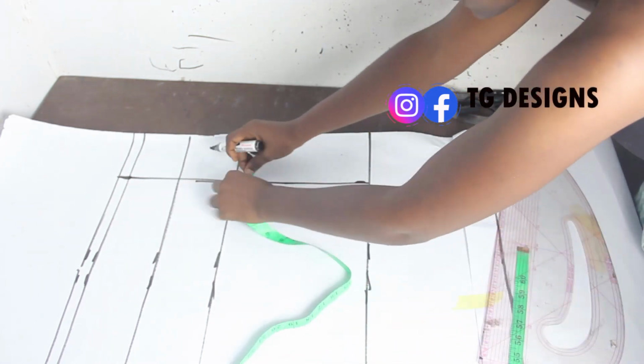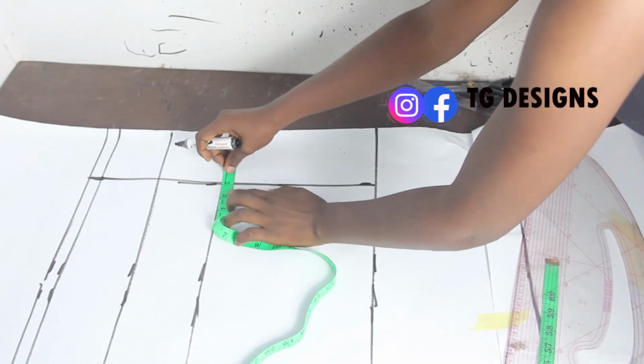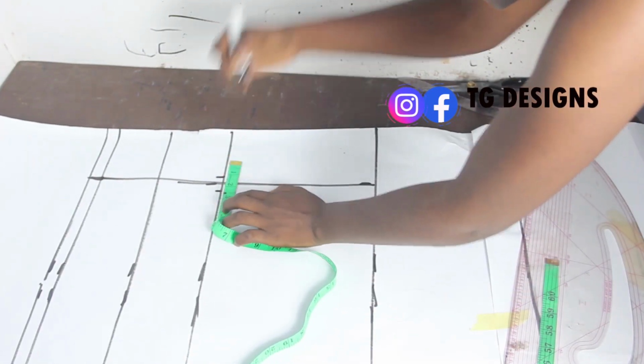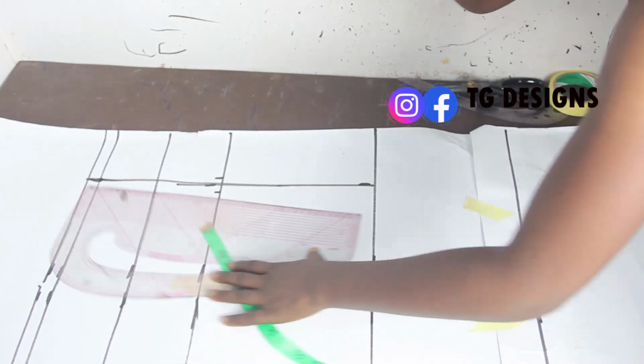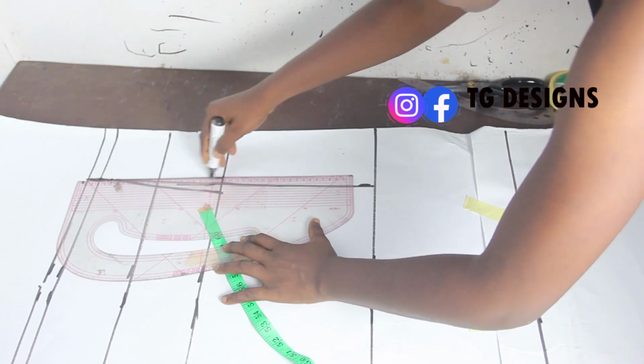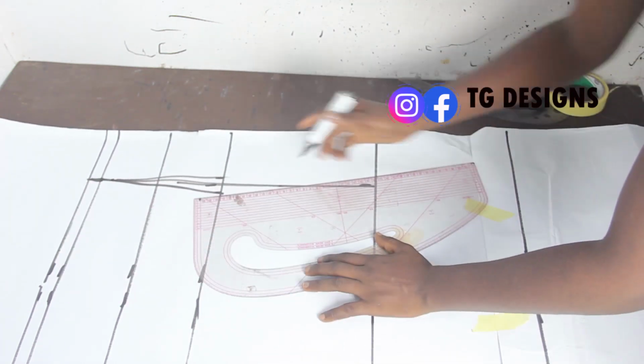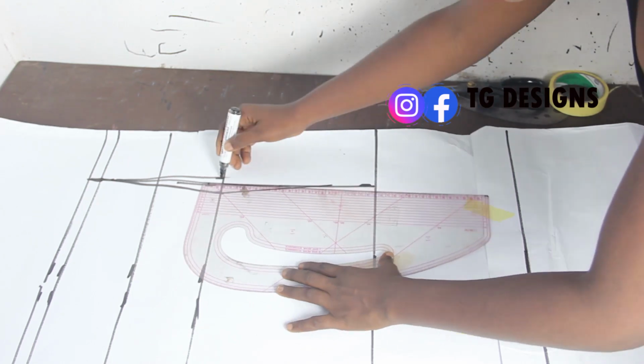Now on my waistline, I'll mark ½ inch on both sides. Connect the lines together this way, and you also connect it to your hip line.